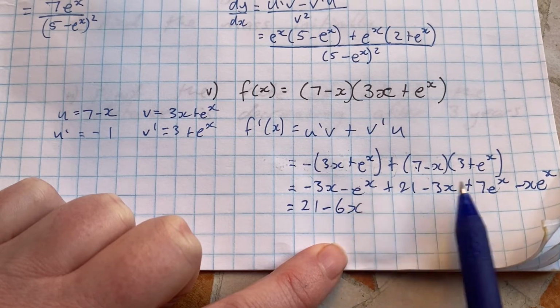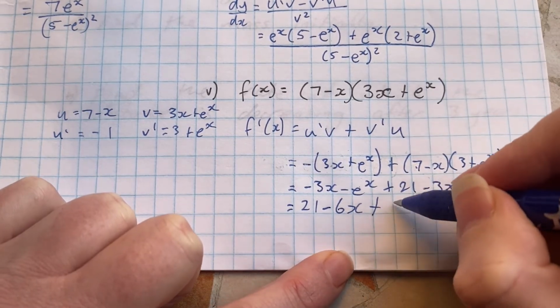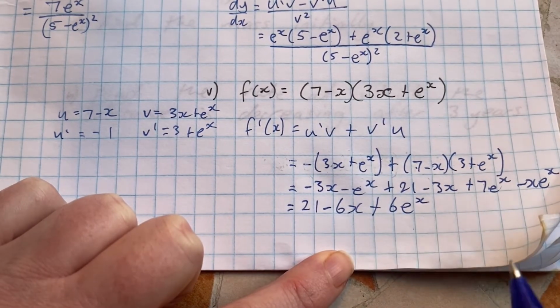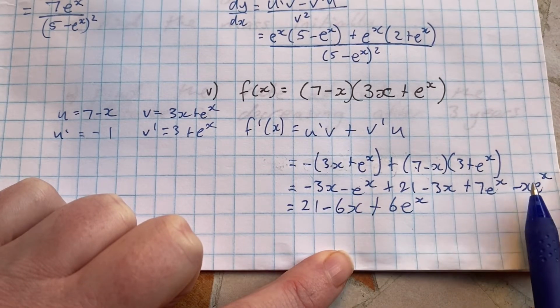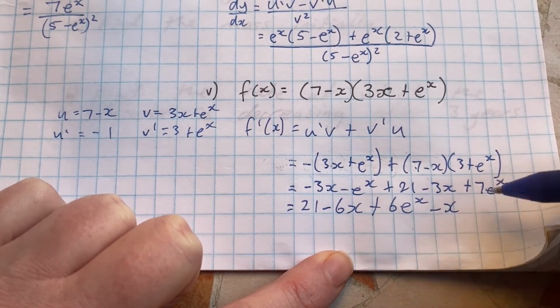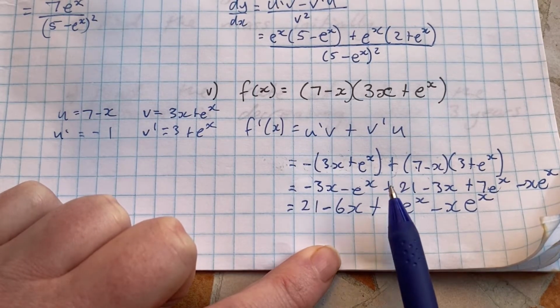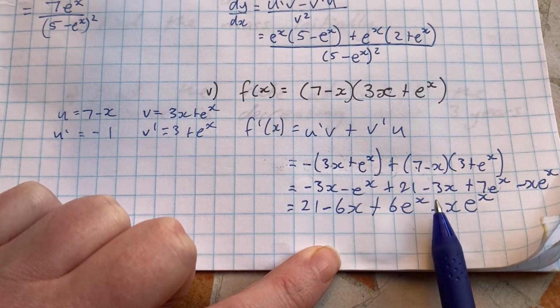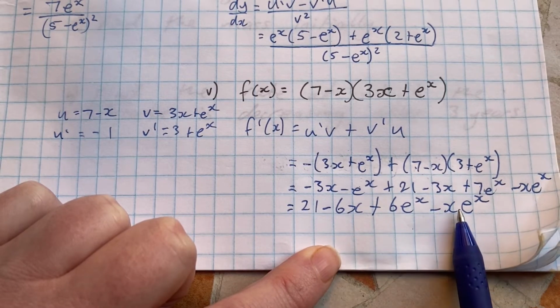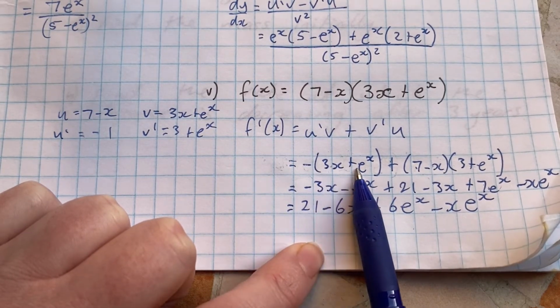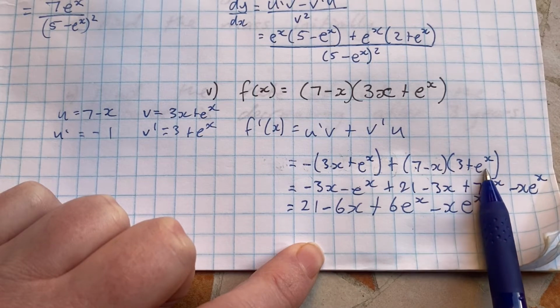I've got plus 6e to the x and minus xe to the x. It really is debatable which way is the best way to leave it, really. The main thing here that could get really confusing for people is this 3x plus e to the x and the 3 plus e to the x.